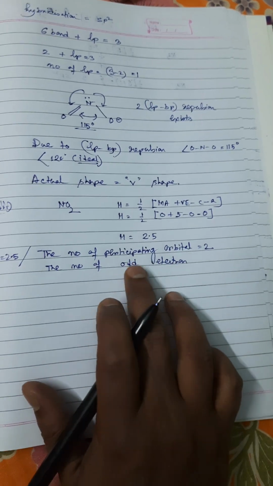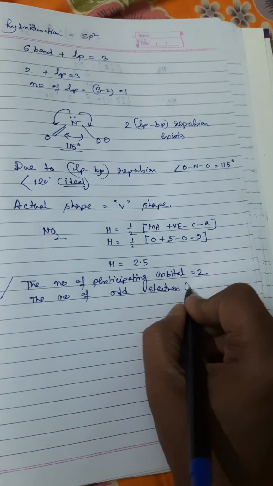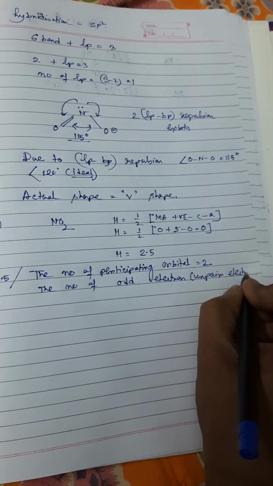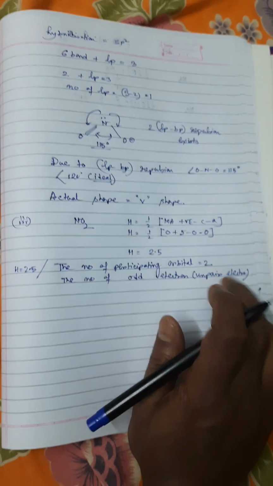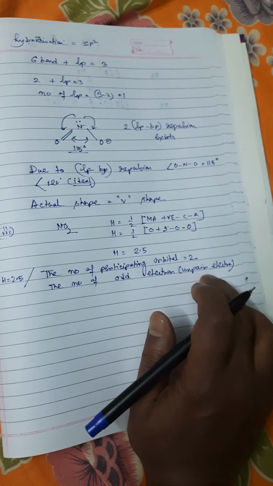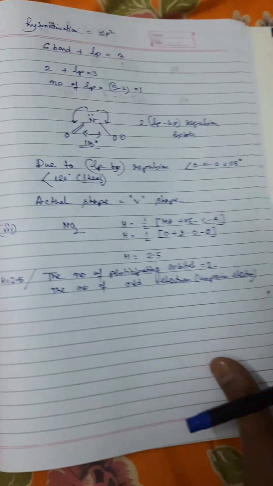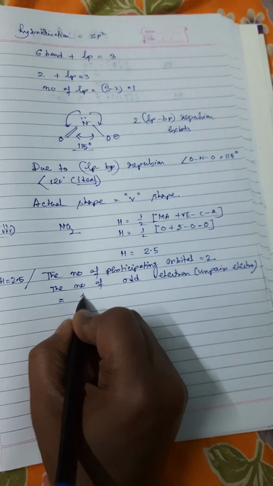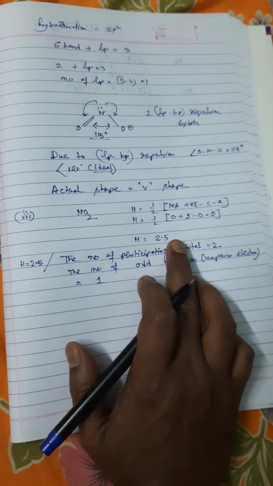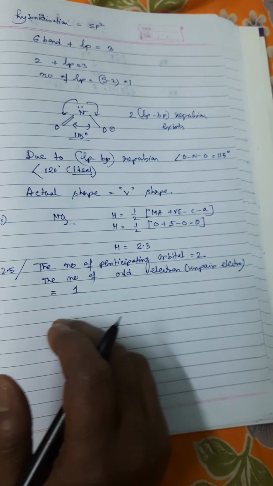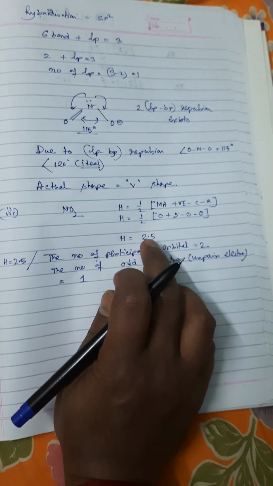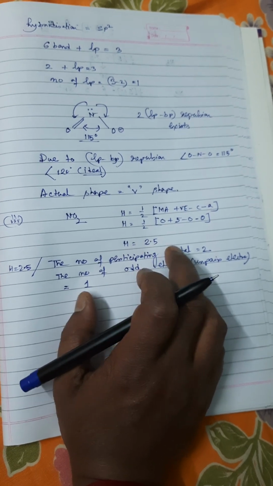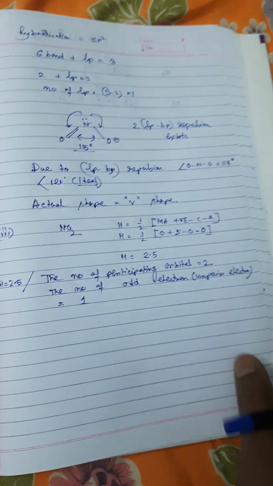The odd electron does not take part in bonding, or it does not take part in pairing with other electrons. So the number of odd electrons is 1. So it is 0.5. That means the number of unpaired electrons is 1.